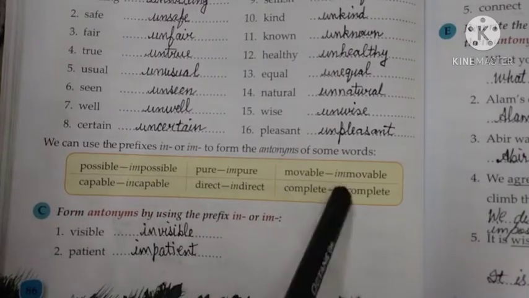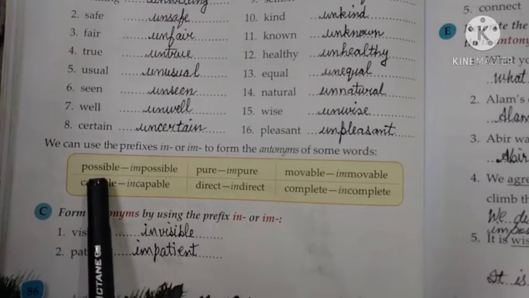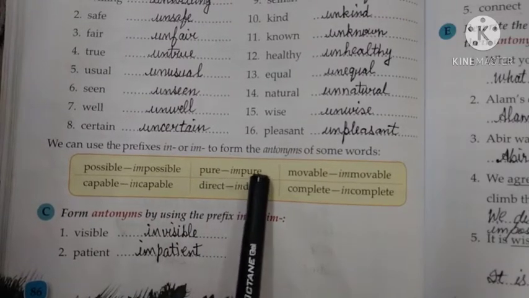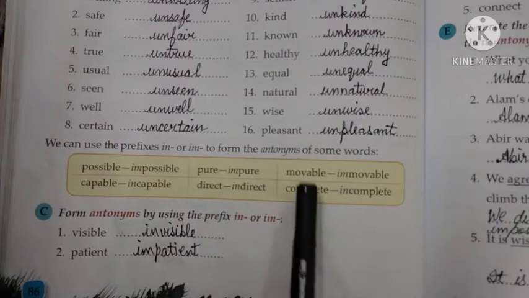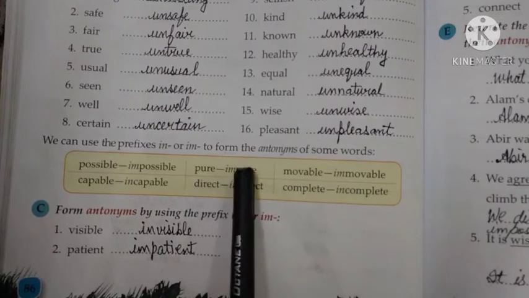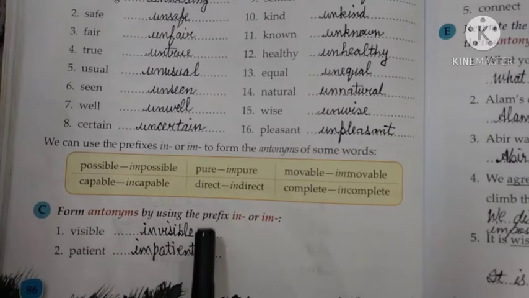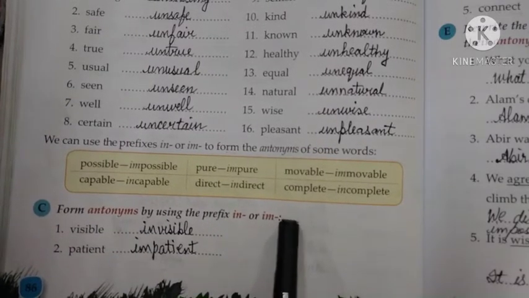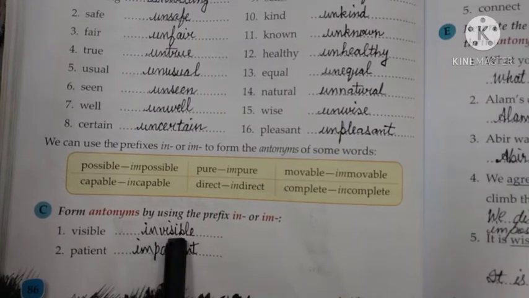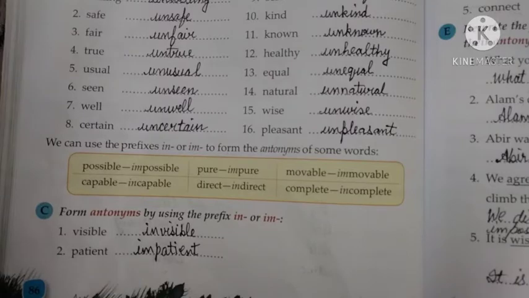See, these opposites are formed by adding the prefix in or im, like possible, impossible. Capable, incapable. Pure, impure. Direct, indirect. Movable, immovable. Complete, incomplete. So by adding im or in, we have formed these. The question is, form antonyms by using the prefix in or im. Visible, invisible, in is added before visible. Patient, impatient, here im is added before the word patient.